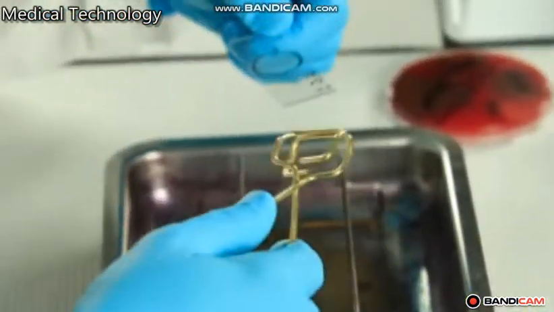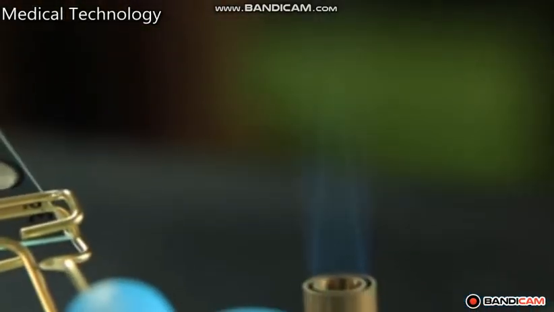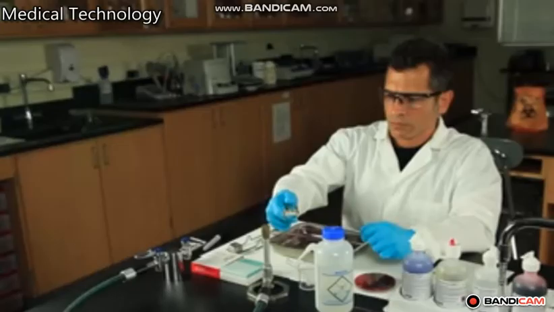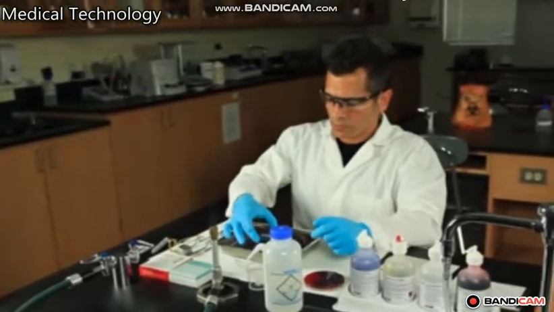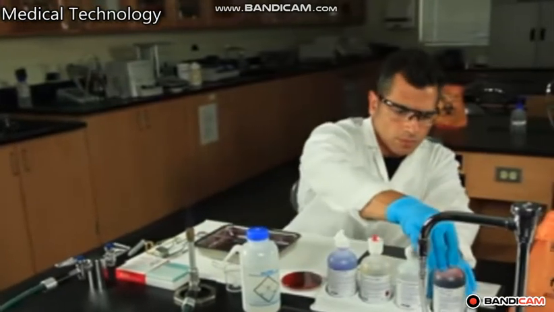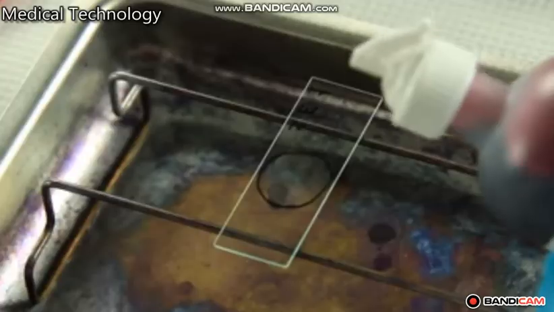After that, you must pass the bacteria 3 times through the flame of the Bunsen burner to fix and kill the bacteria.